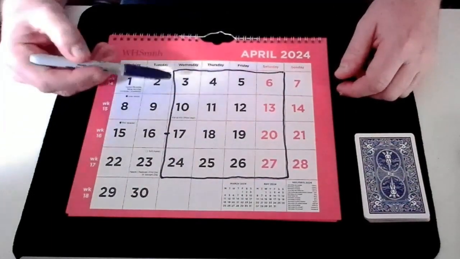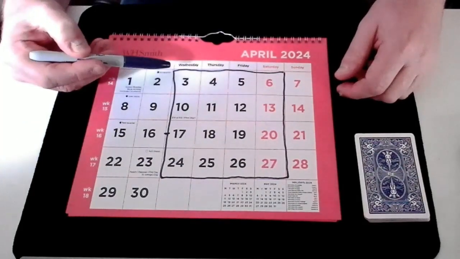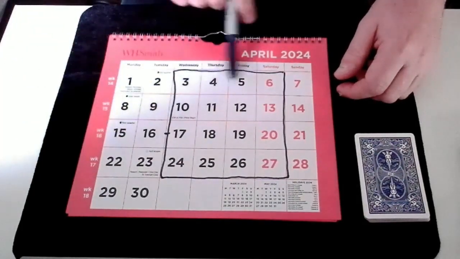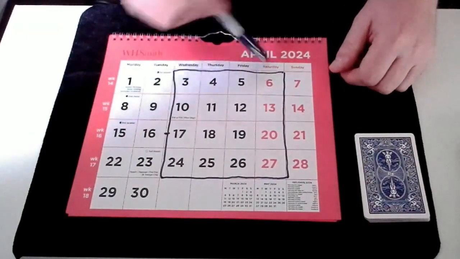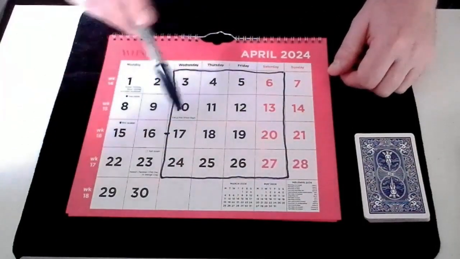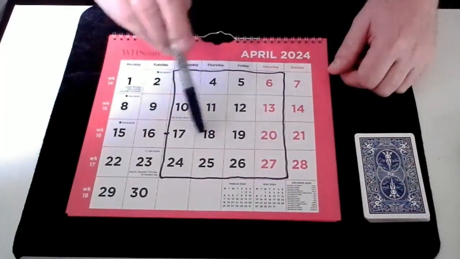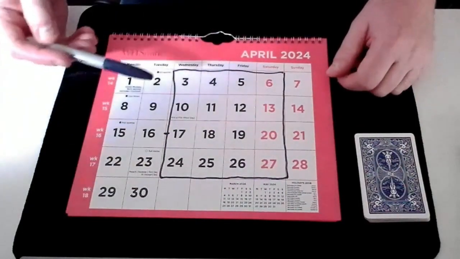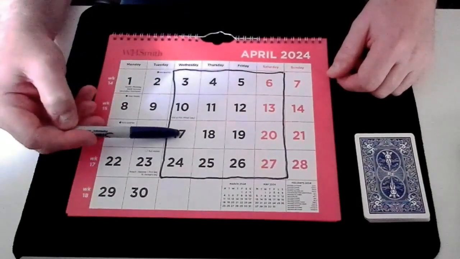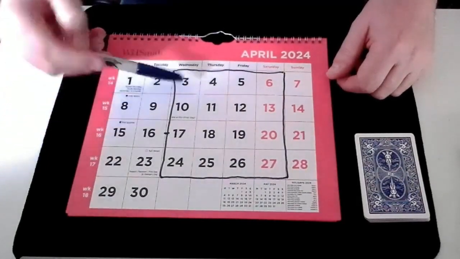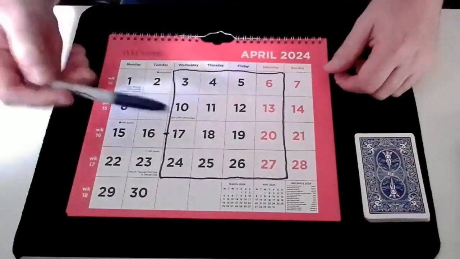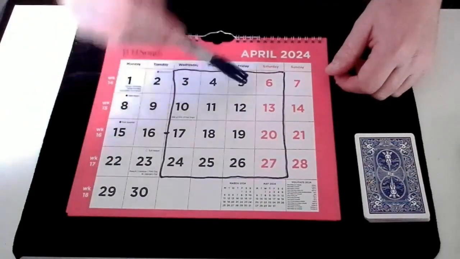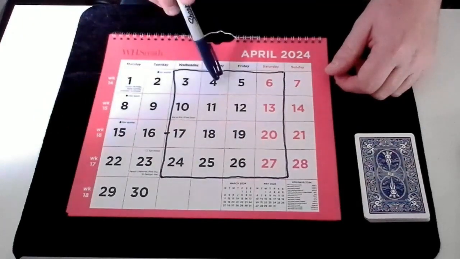Okay, now we'll move on to the 1st row. So again, I want you to choose a number from the 1st row. The only restriction is you can't choose a number that's in the same column as the number that you chose in the 3rd row. So let's say, for example, you chose number 17 from the 3rd row. That means you can't choose 3, but you can choose 4, 5 or 6. Or if you chose 19, you can't choose 5, but you can choose 3, 4 or 6.